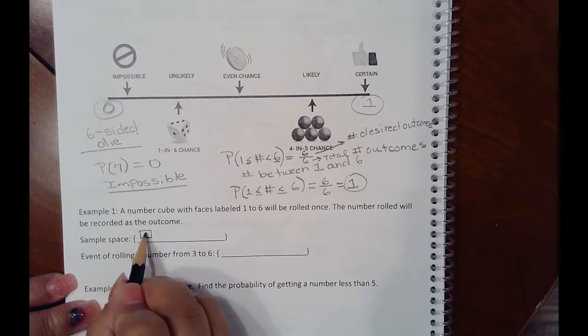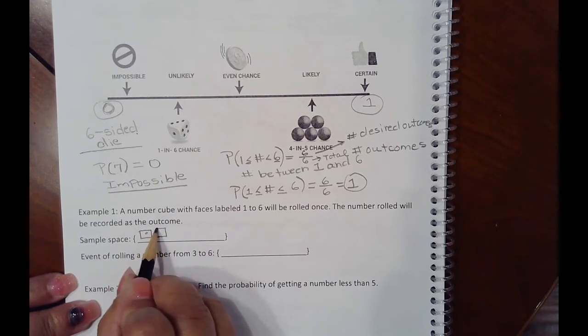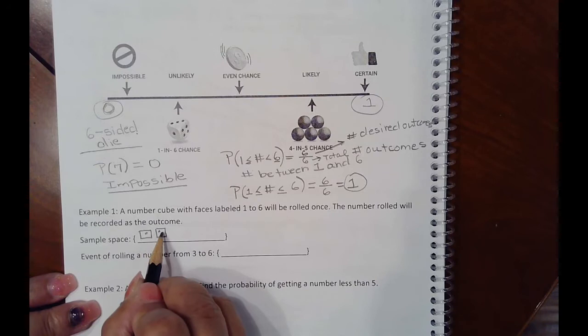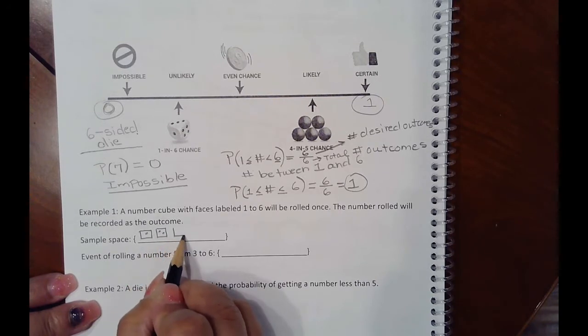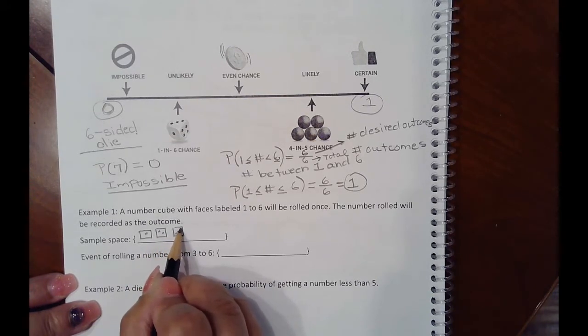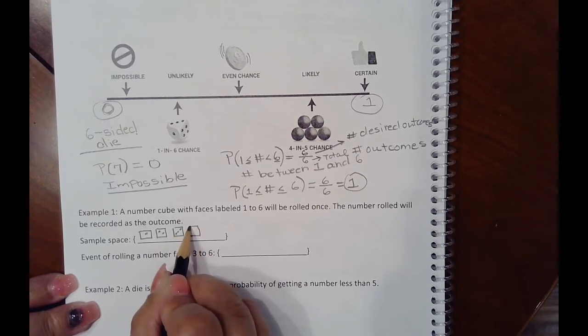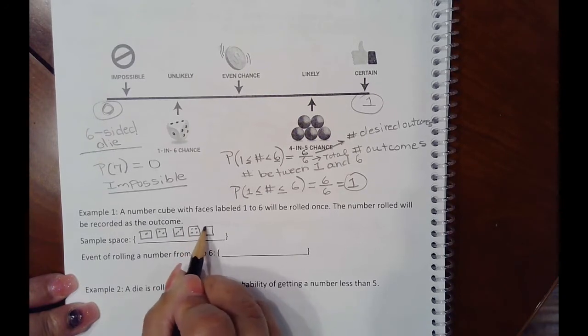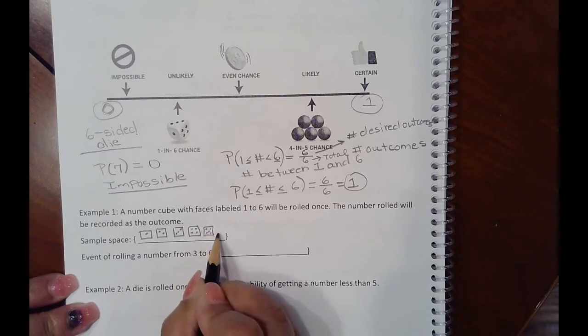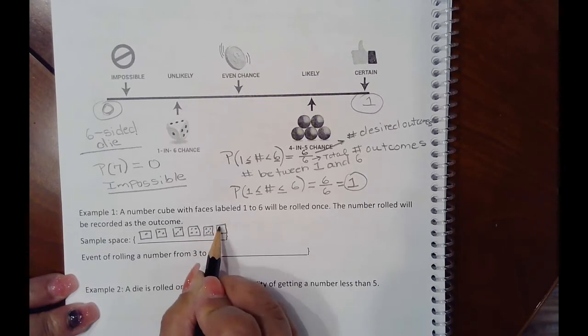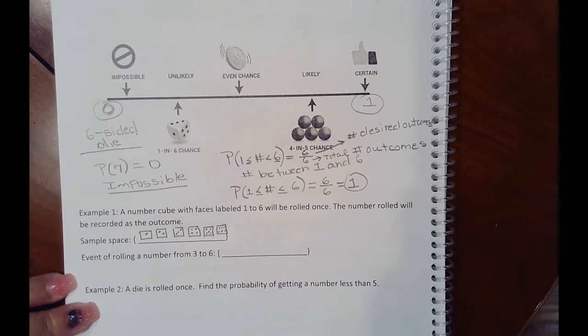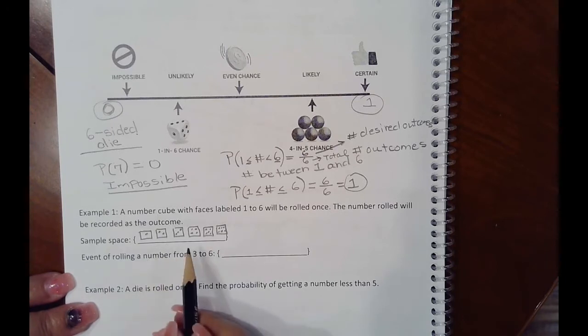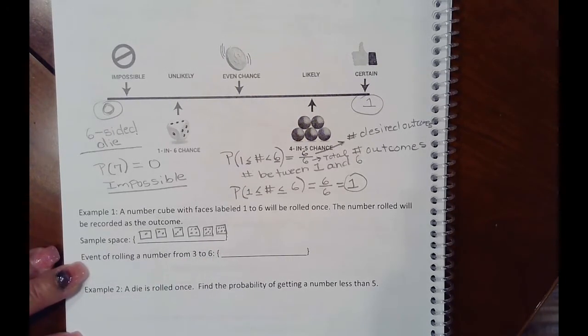You could have a face that looks like this, a face that has 3 dots, 4 dots, 5 dots, or a face that has 6 dots. That's your sample space. Those are the 6 possible ways that the die can land.